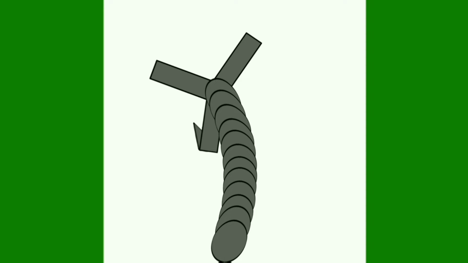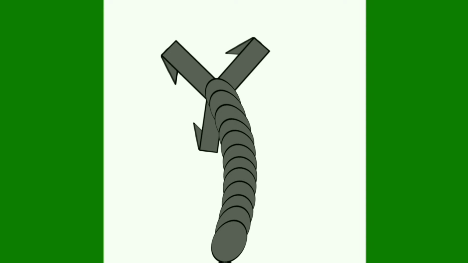Moving on to Doc Ock's mechanical tentacles. First, I created a chain of 12 gray circles, curved them, then added 3 gray rectangles and triangles for the pincers. Once that was done, I incorporated it into the artwork I was working on, duplicating it to create 4 mechanical tentacles in total.